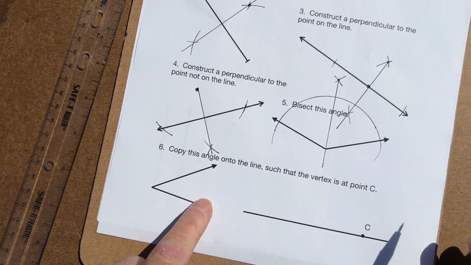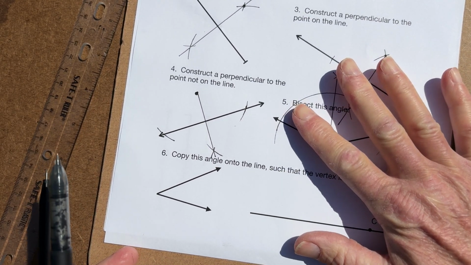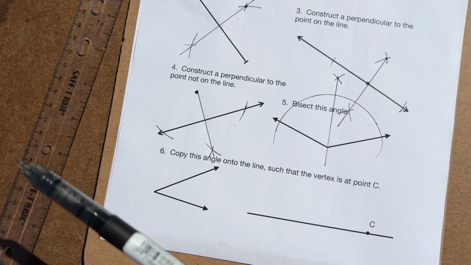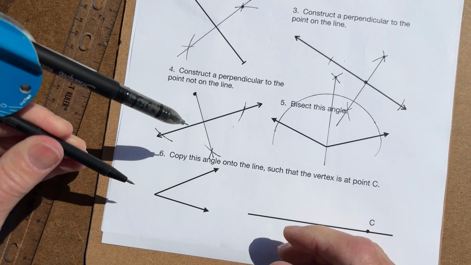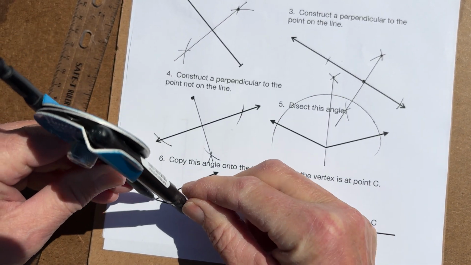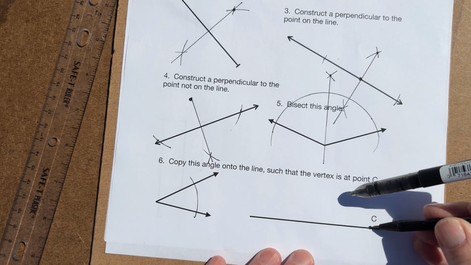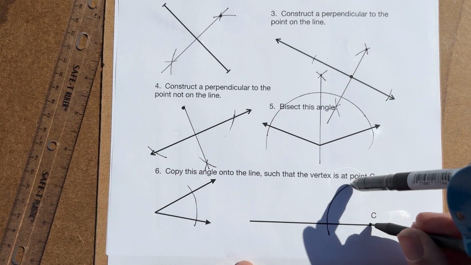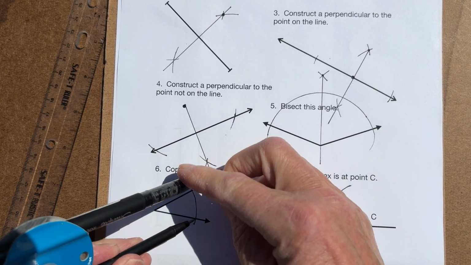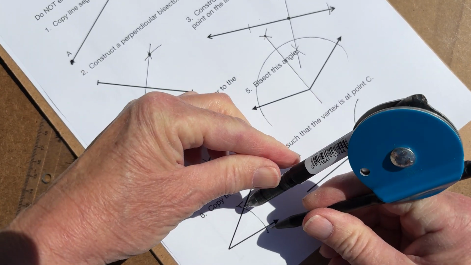Number 6. Copy this angle onto there so that the vertex is at C. So this angle is going to be like that instead of like that. All right, so first I want to draw an arc across the original angle. And then I'm going to reproduce that arc at C. Now I'm going to measure the length of the, well, it's not the length of the arc, but it's the distance across the angle.